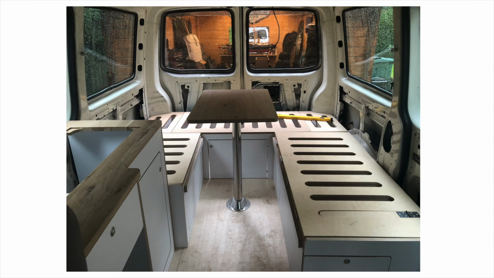And also, we've gone with twin single factory rotating seats, so you can also have another couple of people sitting in the front. So it's quite a nice van for socialising in, even although only 2 or 3 of us can actually travel in it. So that was what we've gone with.